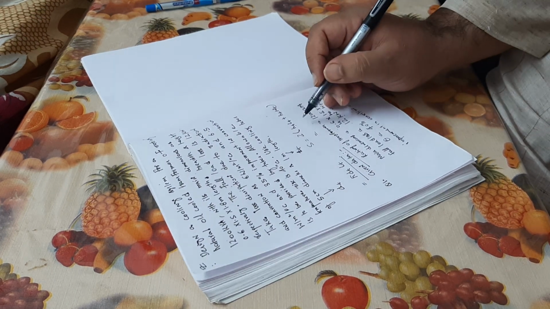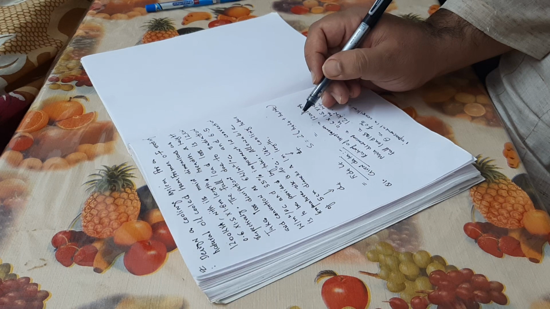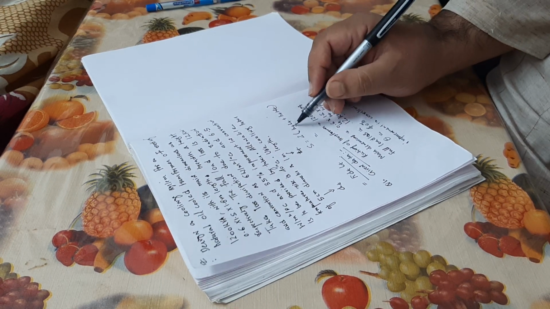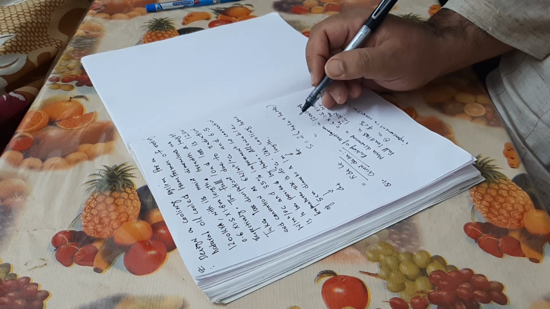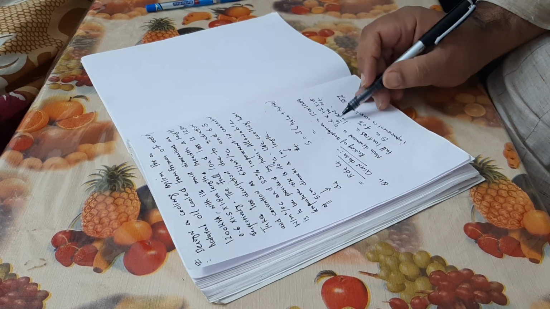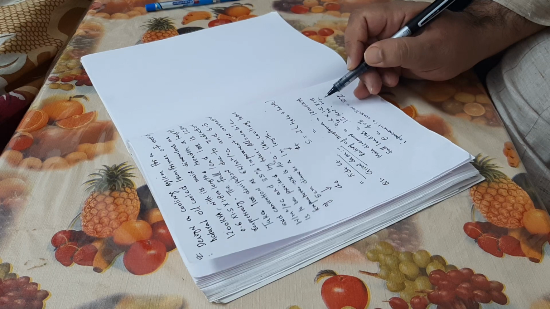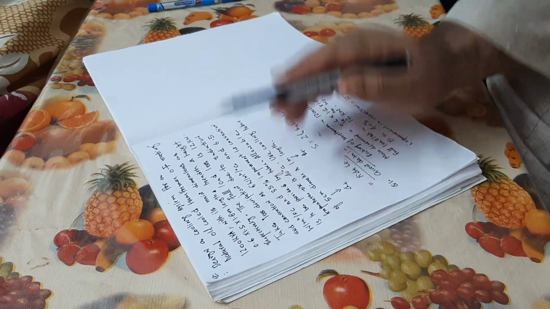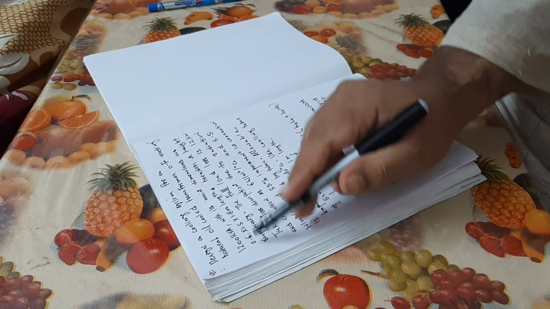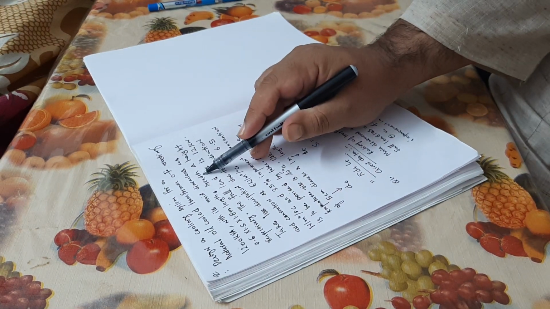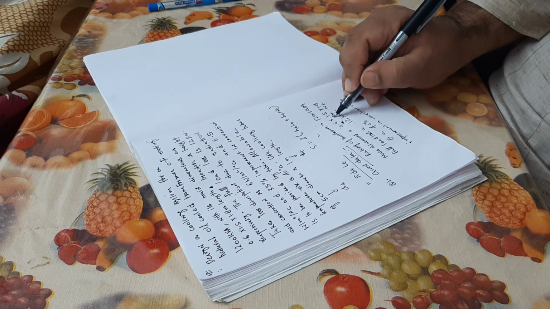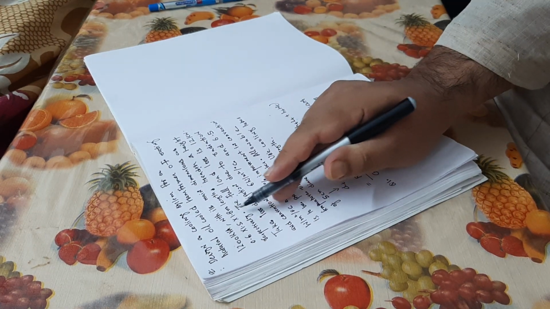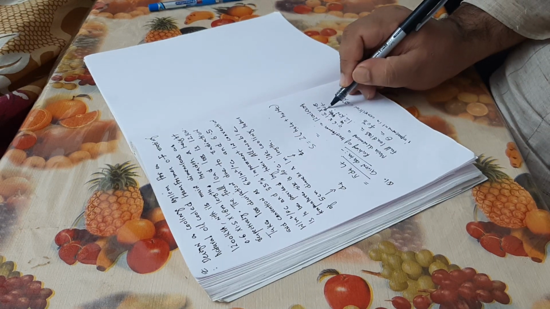So your HT times LT is 1.8 into 0.6. If you read carefully, your length is 0.6, your breadth is 1.5, so WT is 1.5, and 1.8 is your height, which is your HT.